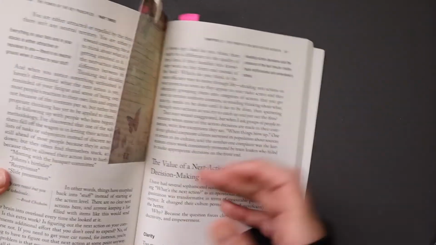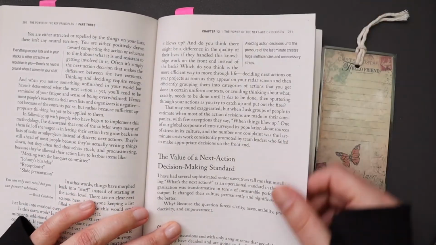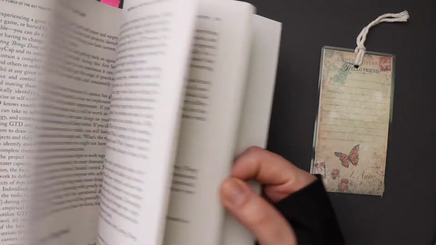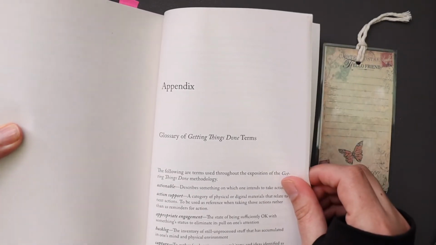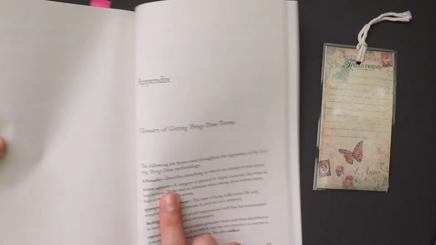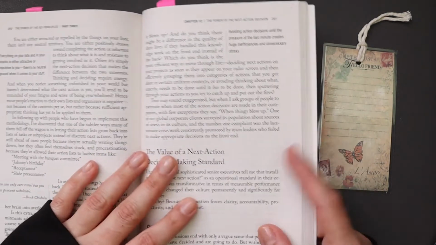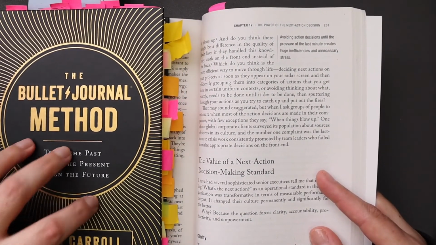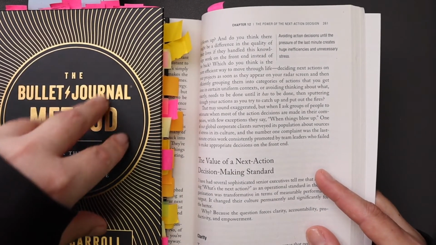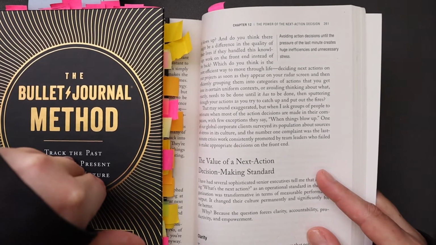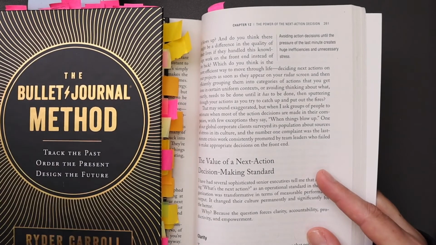So David Allen has kind of coined this phrase of next action or actionable. I think that's the word he uses in the back here. Let's see if we can find the definition of what he says actionable or actionless are. Actionable. Okay. Describes something on which one intends to take action. So right off the bat, the difference between a collection and a next actions list, to me, a collection can still be something that doesn't need to be actionable. It doesn't need to have a next action. It can just be a list after the fact.